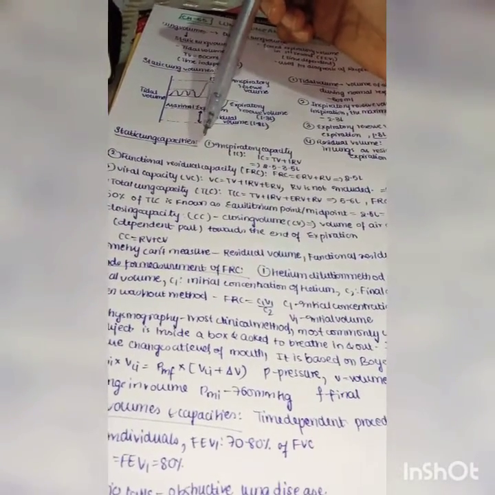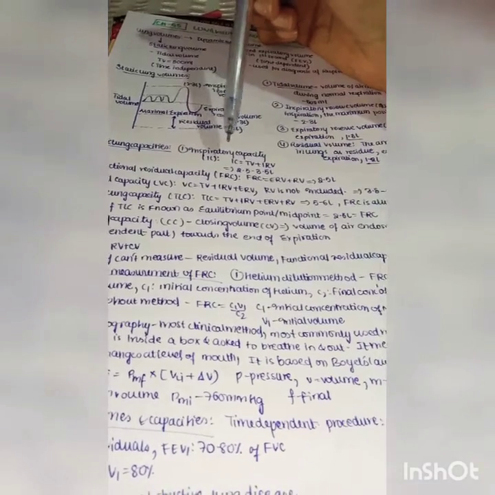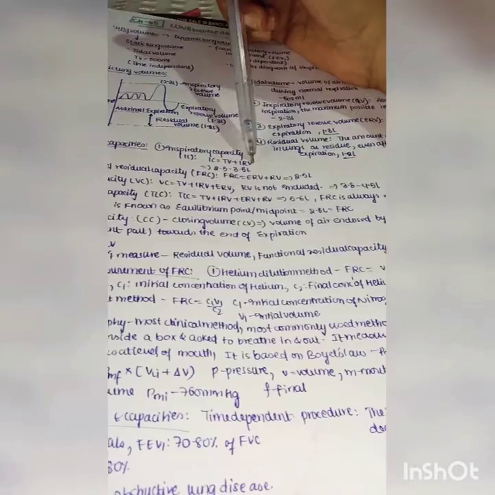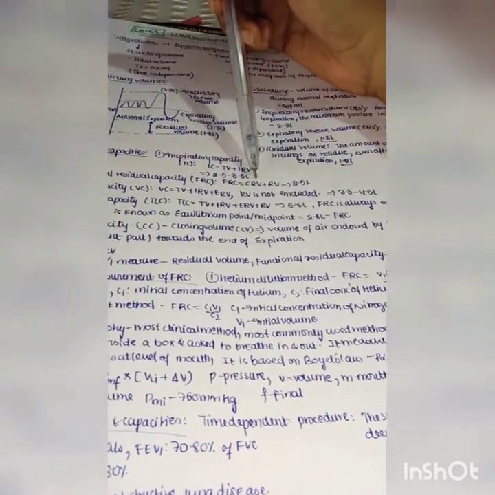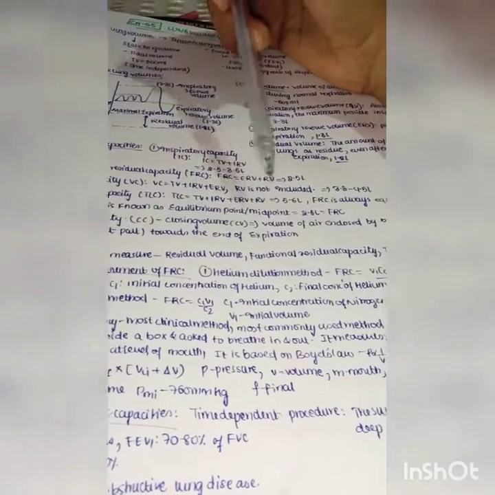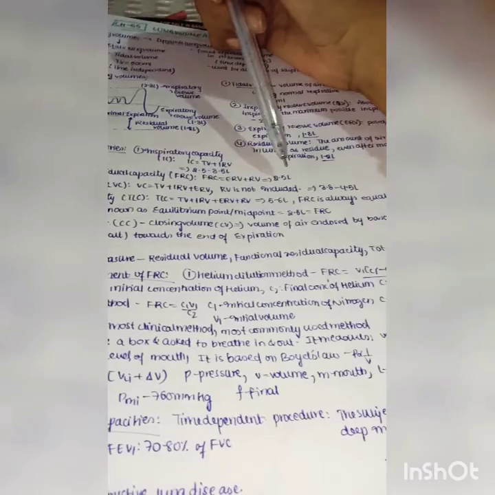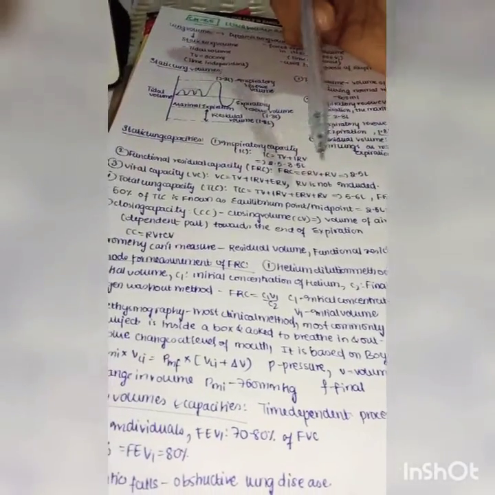So next, what are static lung capacities? So we have inspiratory capacity. Inspiratory capacity is equal to tidal volume plus inspiratory reserve volume, that is 2.5 to 3.5 liters in total. And the functional residual capacity is the expiratory reserve volume with the residual volume, that is giving 2.5 liters, that is the functional residual capacity.